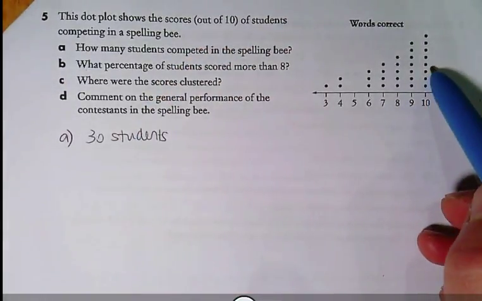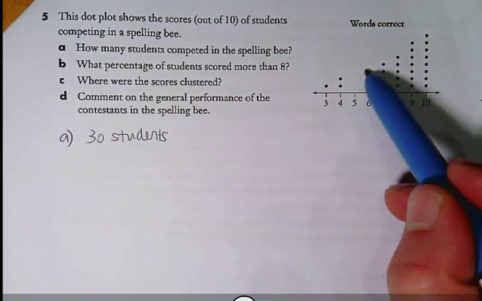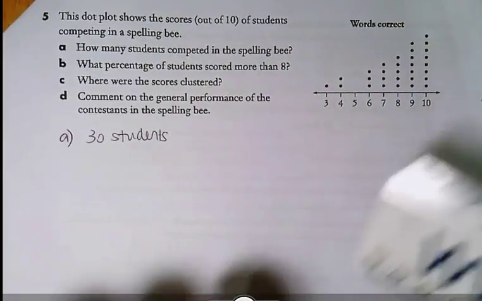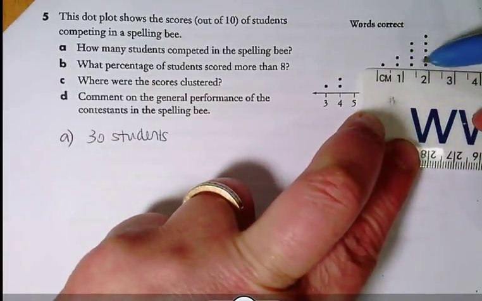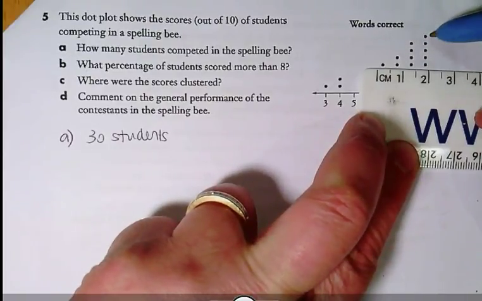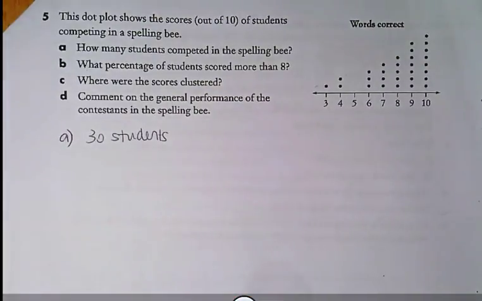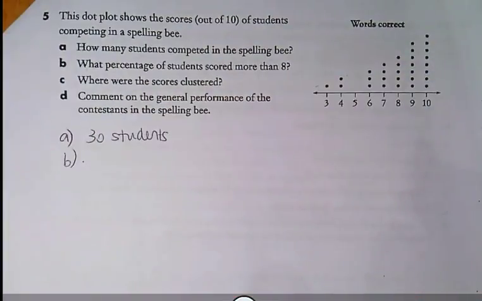I mean, there's another way you can do it. You can sort of look at these here and say you've got 1, 2, 3, 4, 5. Just up to there, if I just cover that with my ruler, you've got 15. Then you've got another 4, that's 19, 20, 21, 22, 23, 24, 25, 26, 27, 28, 29, 30. Or you might want to count it twice, make sure you don't make a mistake. So we've got 30 students.